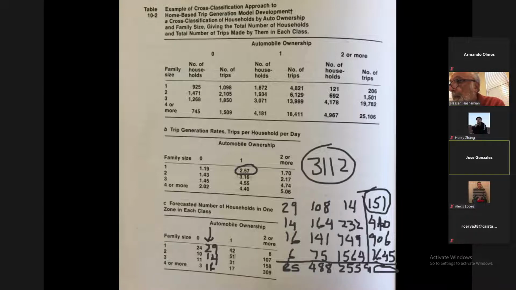Is this page in the book or is it on Canvas? No, actually, I have not put this one on Canvas. I can put it, that's no problem, this table. Okay, thank you. Yeah. All right, any other question?